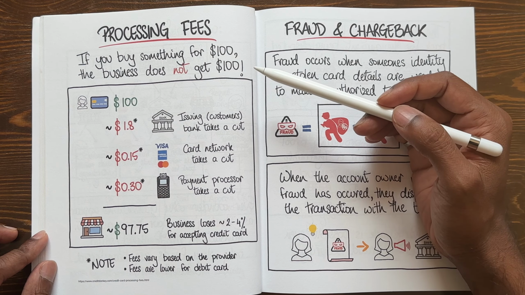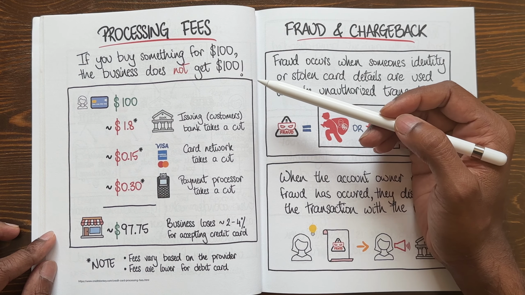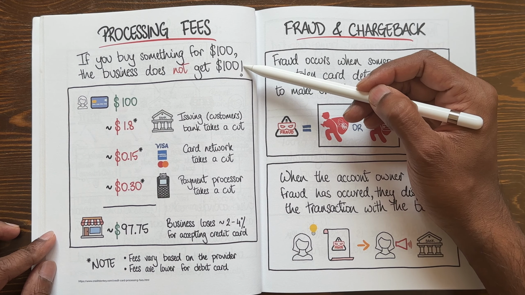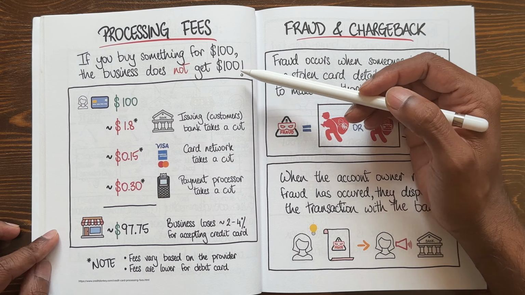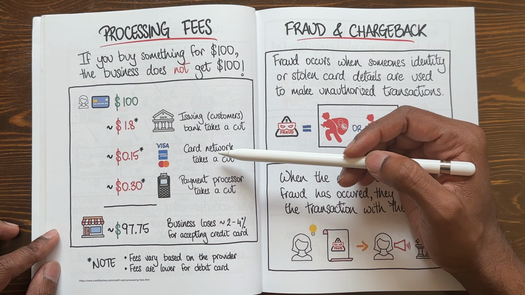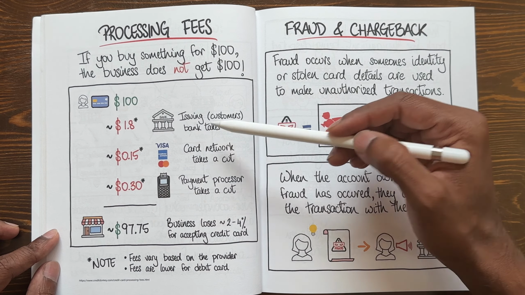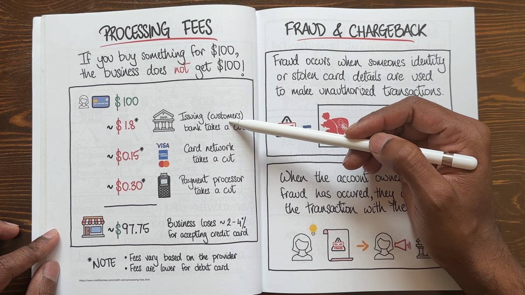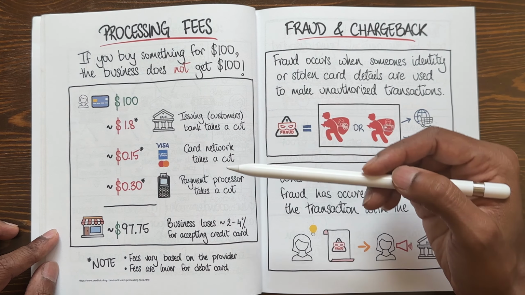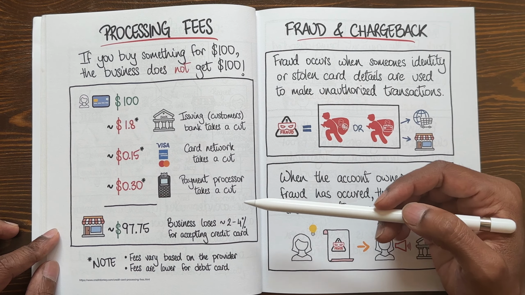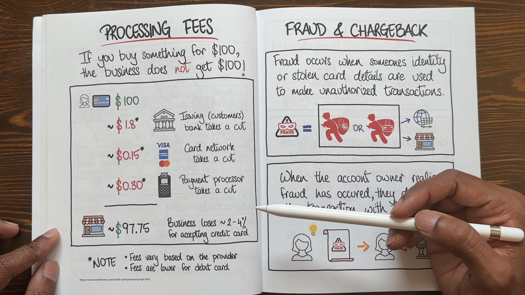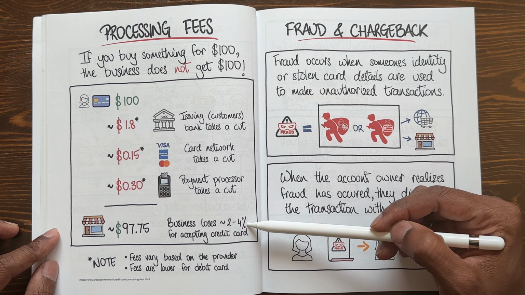When it comes to processing fees, when you buy something for $100, the business does not get all $100. They have to pay fees. Let's look at what fees are being removed from the $100 of purchase. So $1.80 goes to the customer's bank who issued the card. 15 cents goes to the card network. Around 30 cents goes to the payment processor. The business only ends up getting around $97.95, and they lose anywhere between 2 to 4%.